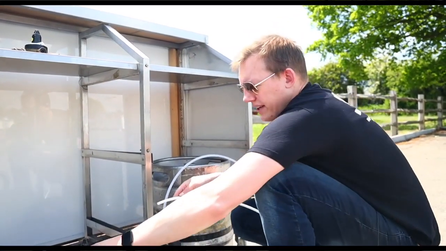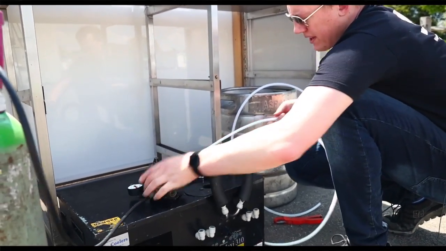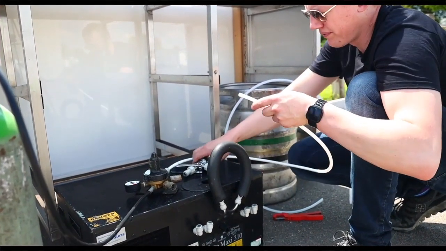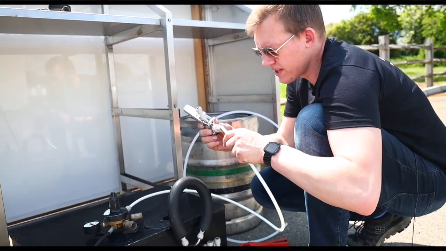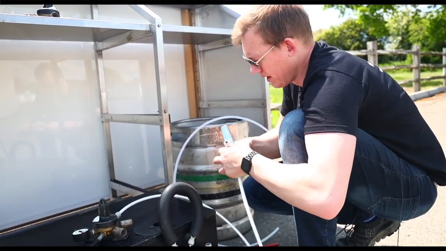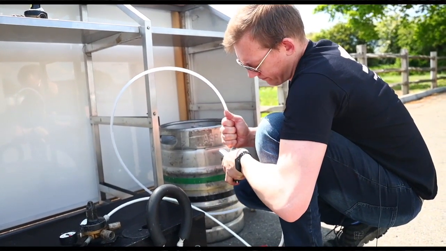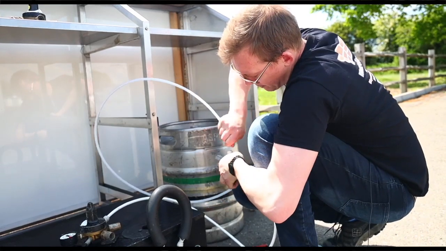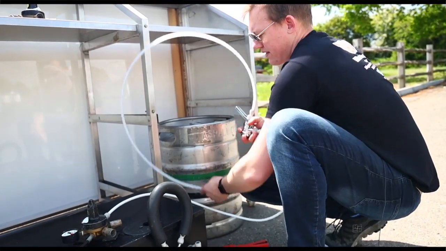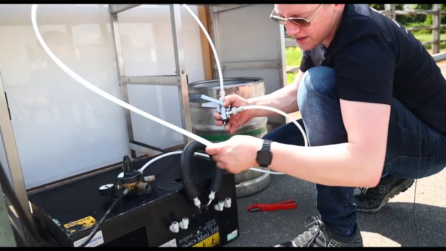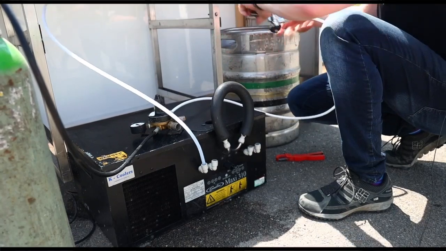So now we're going to take our regulator, we're going to put in some gas line, attach it to our coupler. Now they're usually marked gas in here, but it's always the bottom one, so attach that. We're going to take some beer line and put it in the top, give it a nice good old push. And then we're going to take this beer line and put it into the first line of the cooler, being this one here.